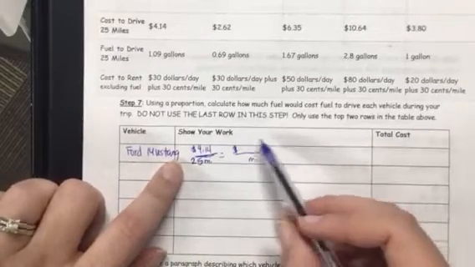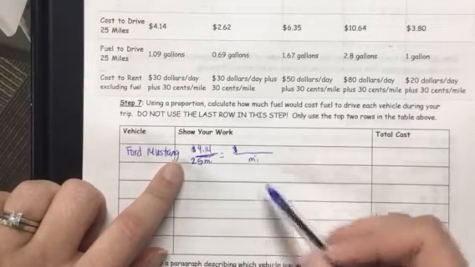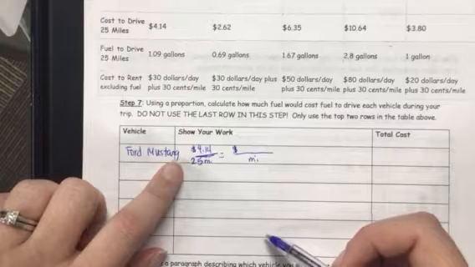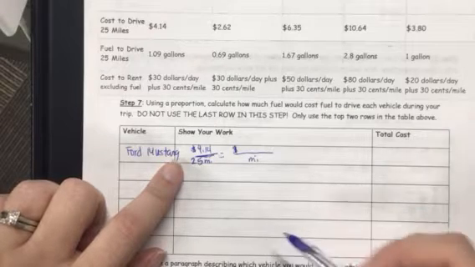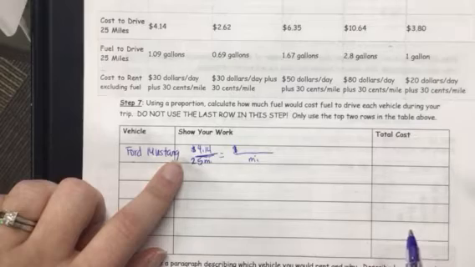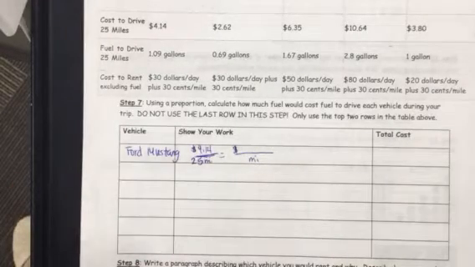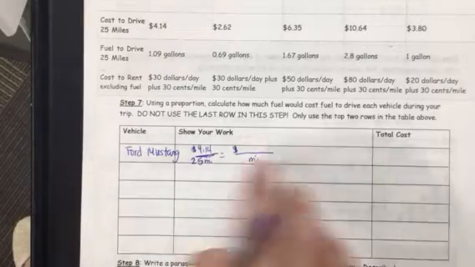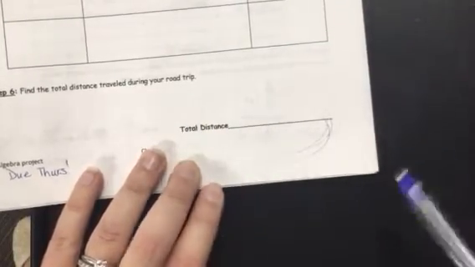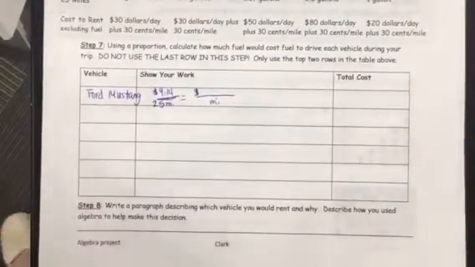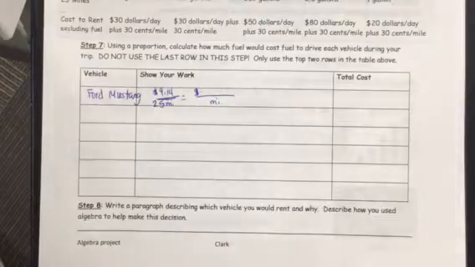What are we trying to find here? The cost or the number of miles we're driving total? We don't know how many miles we're driving total? Do we know how many miles we're driving total in our trip? No. Where could I find that information? Oh my goodness, right here where it says total distance. Okay? So somebody's about to get rewarded for doing their homework. So somebody tell me your total number of miles for your trip.